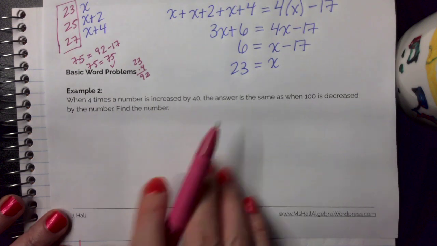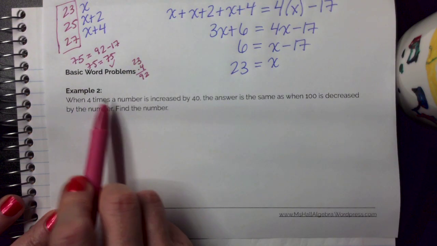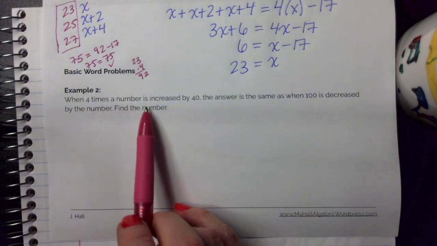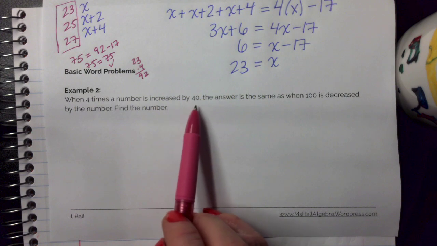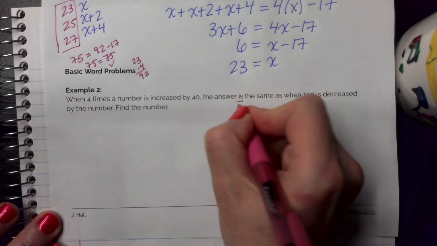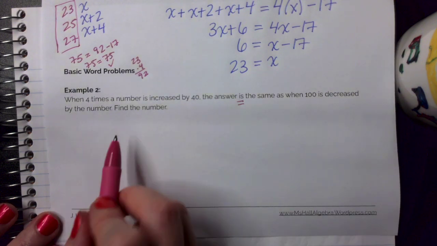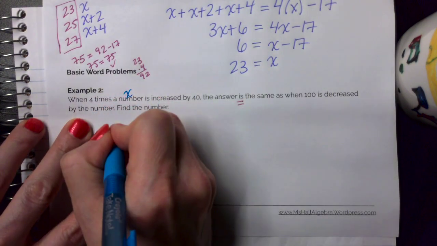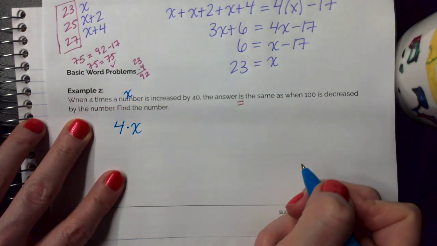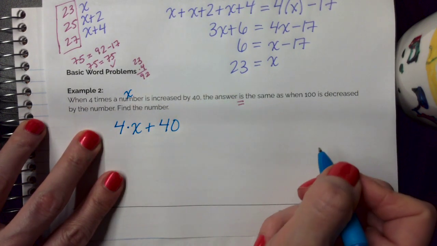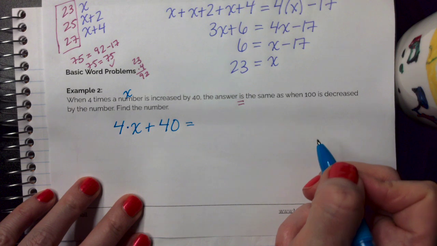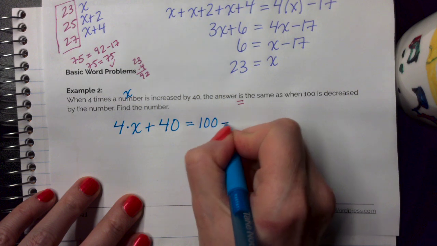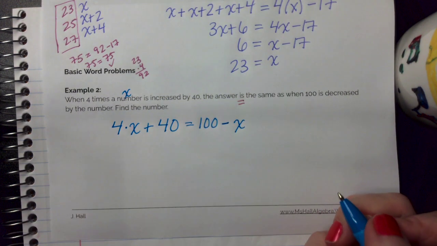Example 2. So now we're getting into word problems. These won't necessarily have consecutive in them. When 4 times a number is increased by 40, the answer is the same as when 100 is decreased by the number. 4 times a number, let's call this number x. So 4 times a number is increased by 40. The answer is the same as when 100 is decreased by the number. Find the number.